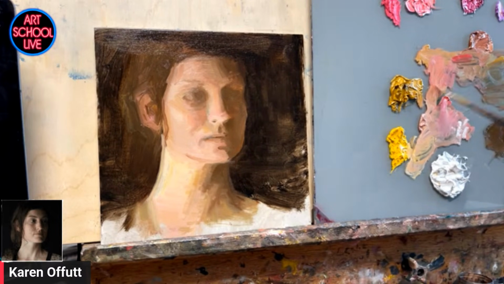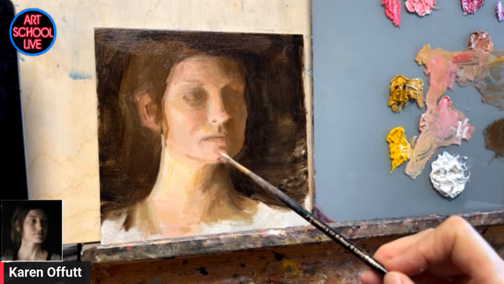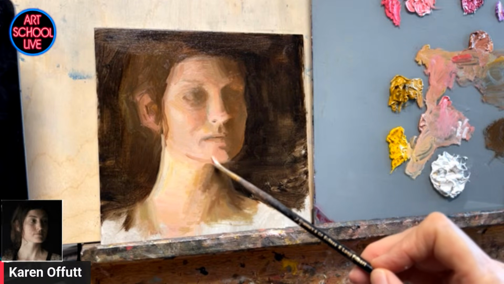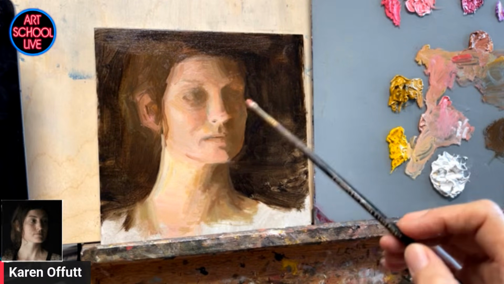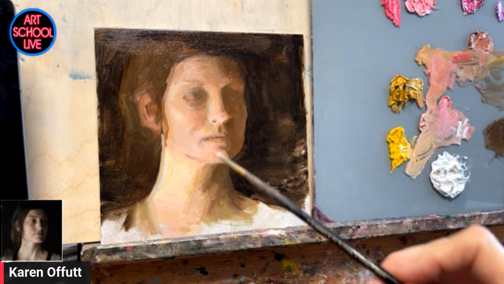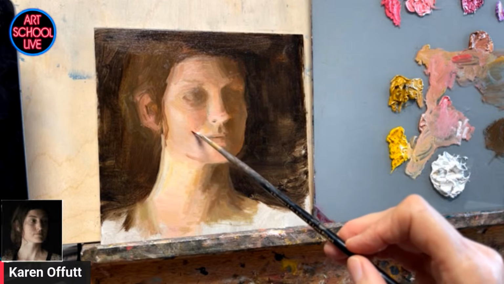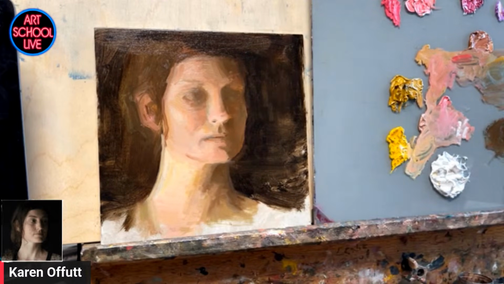I think everybody goes with this idea that you're building up more paint as you get farther into the painting, and the lights are going to be thicker, for example. So you build up from the shadow to the light.